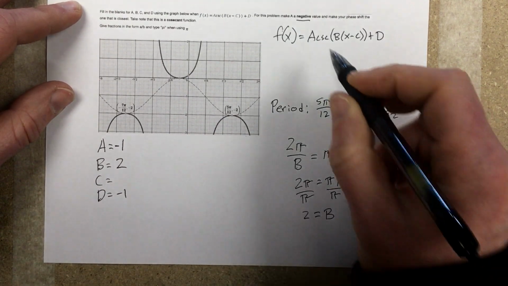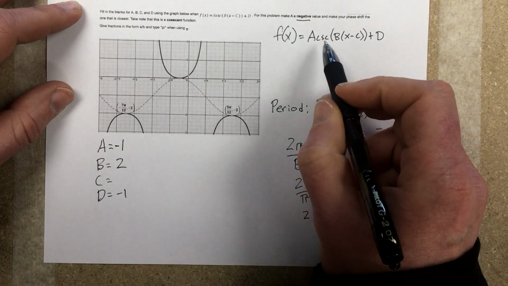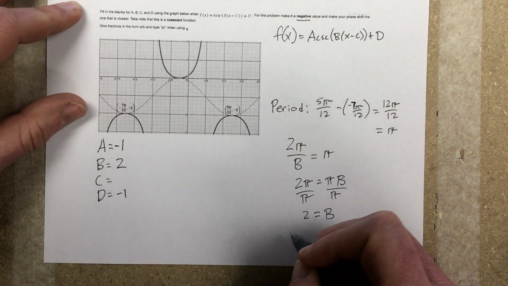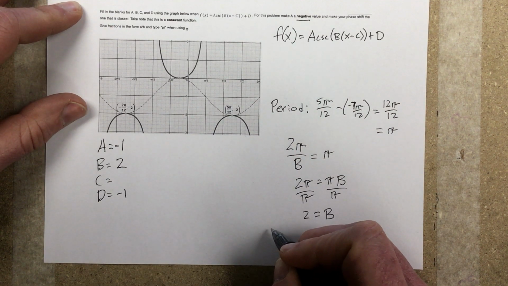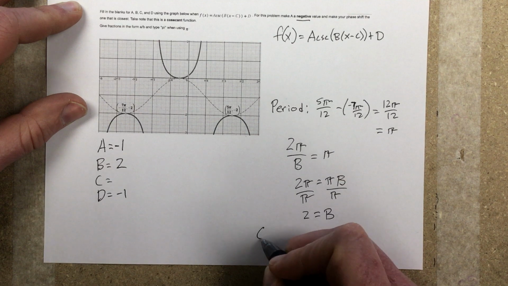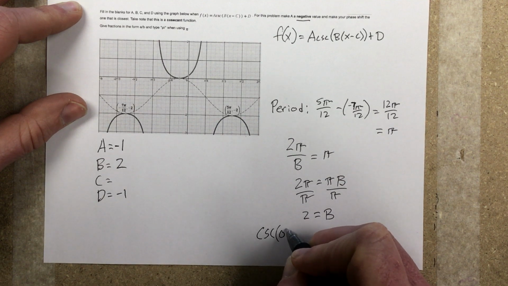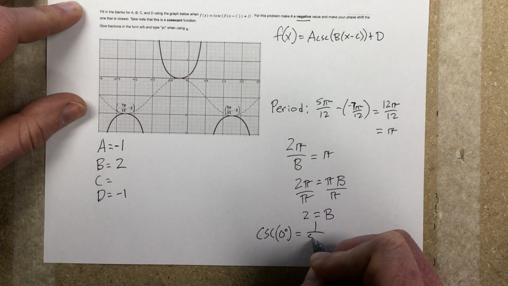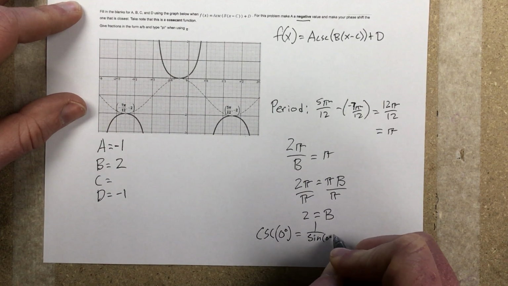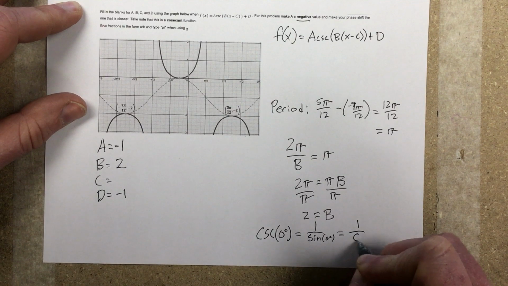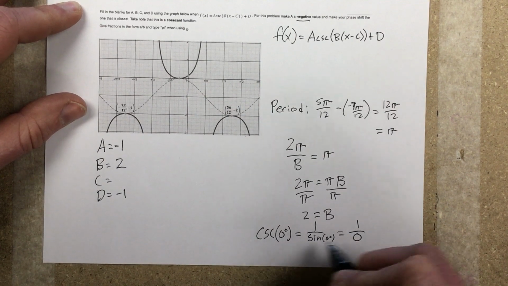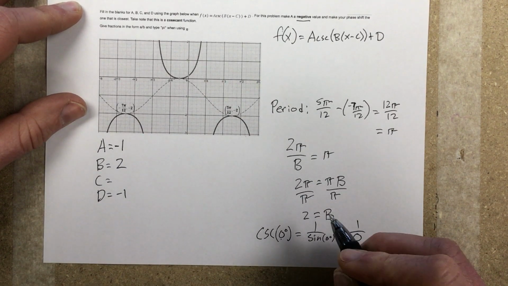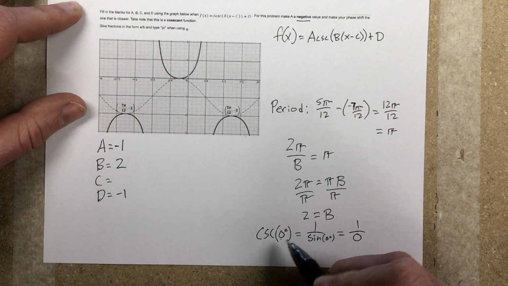Now, cosecant, okay, this is going to be a little different than secant. So I'm going to come down here and I'm going to say that cosecant of 0 degrees is actually equal to 1 over sine of 0 degrees, which is equal to 1 over 0, undefined. So cosecant's undefined at 0 degrees. So it actually doesn't start on the y-axis.